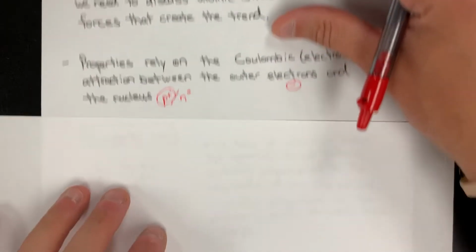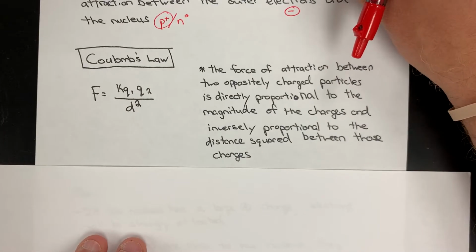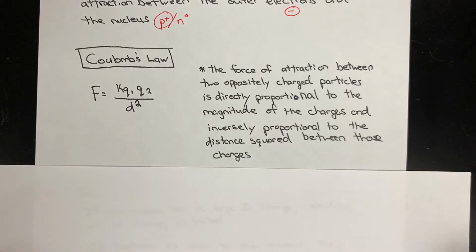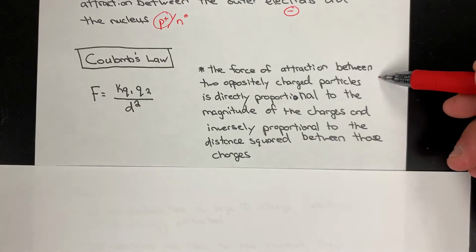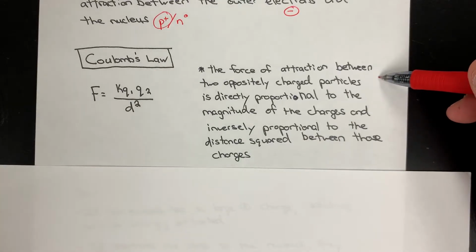When it comes to Coulomb's law, don't fret. I know there's an equation on the page with some variables we probably have not seen before. That being said, we are only going to use Coulomb's law in a qualitative way, not quantitative way. So we're not going to be plugging and chugging numbers. We're just going to use it to describe the magnitude of the force of attraction between oppositely charged particles. And so that's what Coulomb's law really does for us. It tells us that force of attraction.